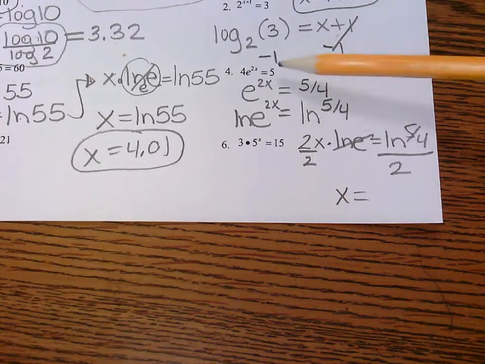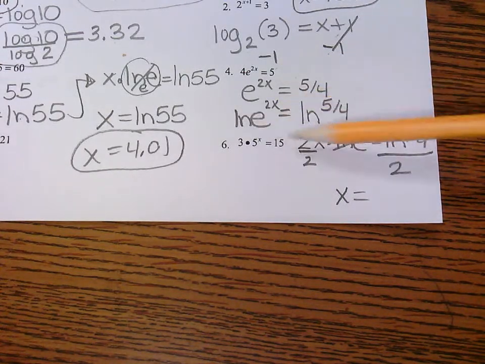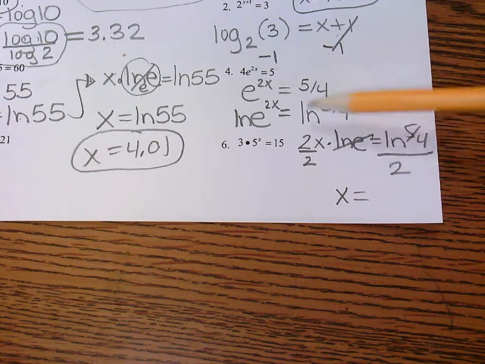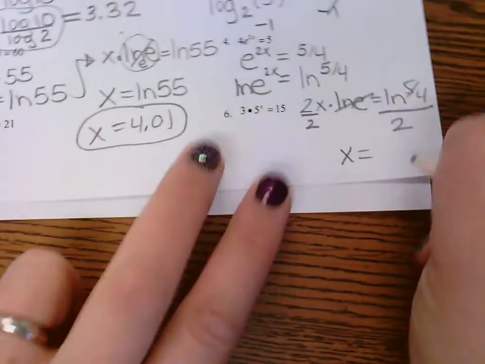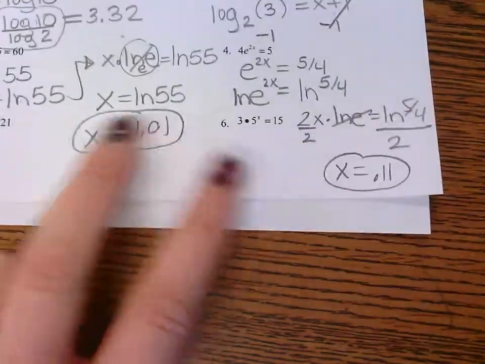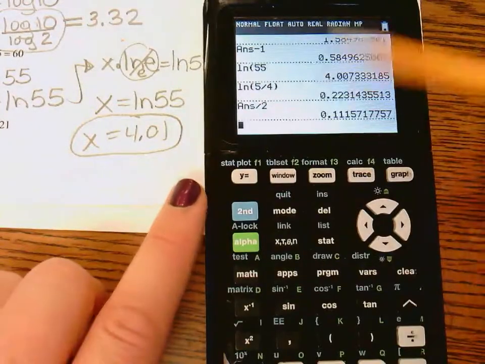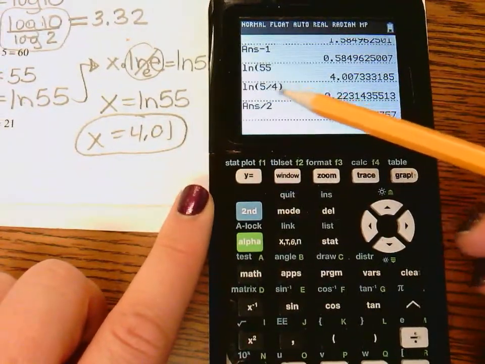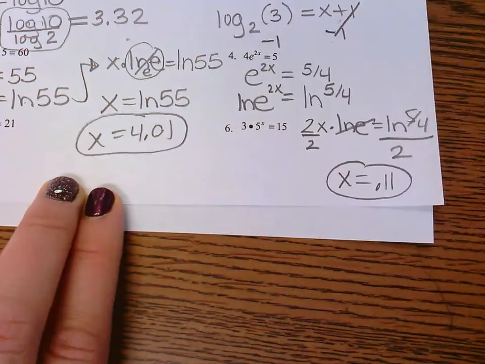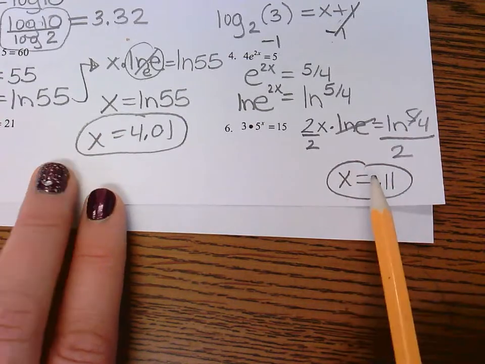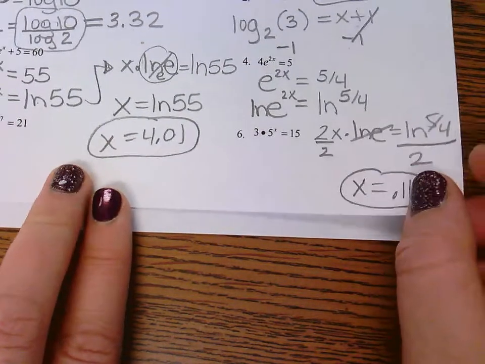So I'm just putting up number 4, but I think we pretty much got there. We're going to end up taking the natural log of 5/4 on our calculator. And then at the end, because we had 2x over here, we'll have to divide our answer by 2. So the natural log of 5/4 divided by 2 comes out to 0.11. So here's how it looked on my calculator. Natural log of 5/4, I closed parentheses, hit enter, and then divided that answer by 2. So 0.11 should be the answer for number 4.